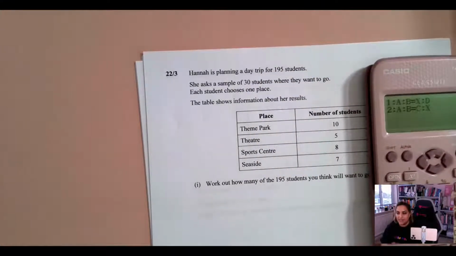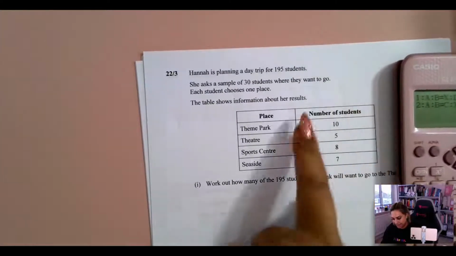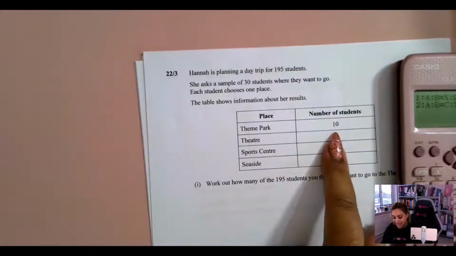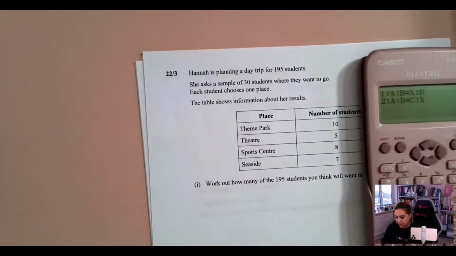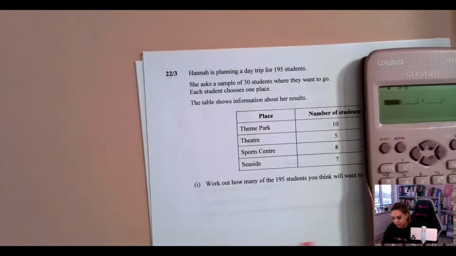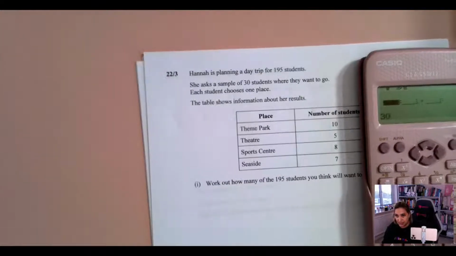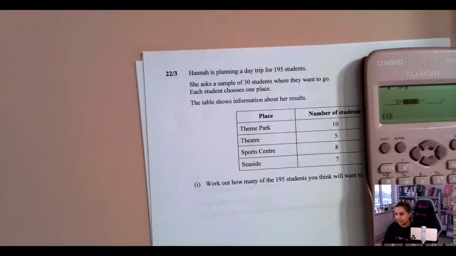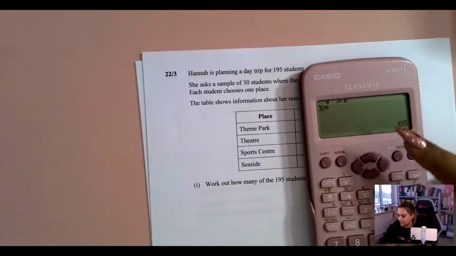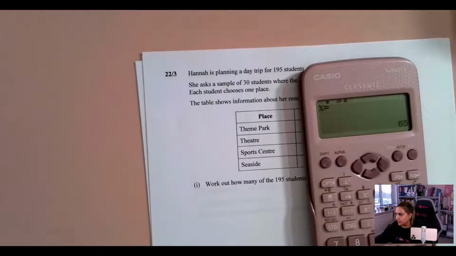We know that 195 students out of 195, we want to know how many students go, but we know 30 out of 30, 10 students chose a theme park. So what we're going to do is we're going to choose number 2. We're going to write in what we know. We know that 30 is equivalent to 10 here. And we want to know for 195 what the x is. So we type in 195, we hit equals, and we get the answer of 65.